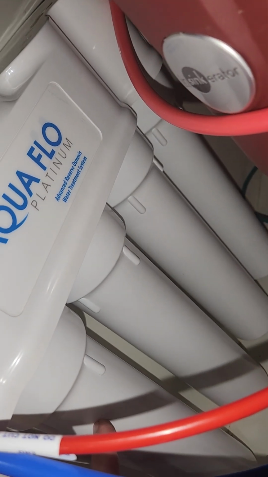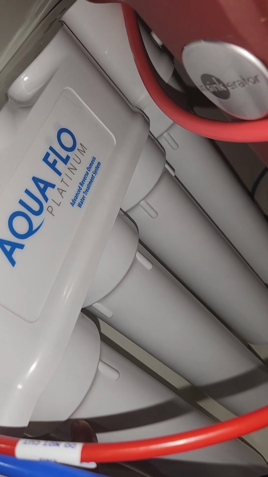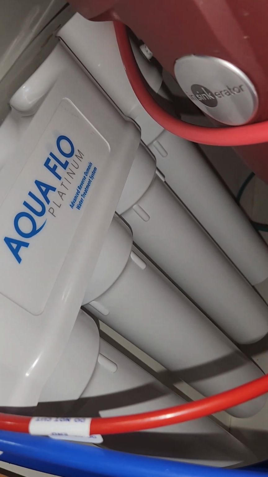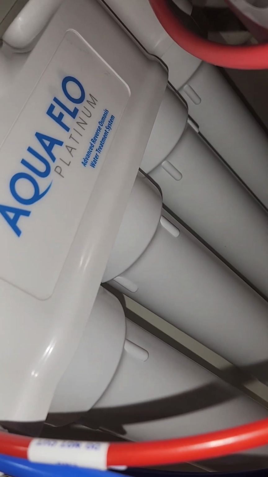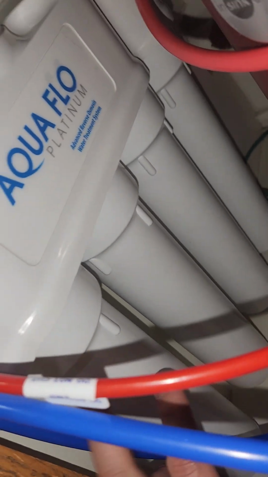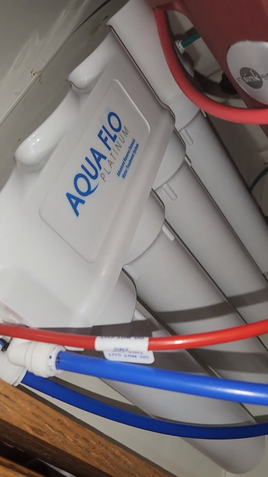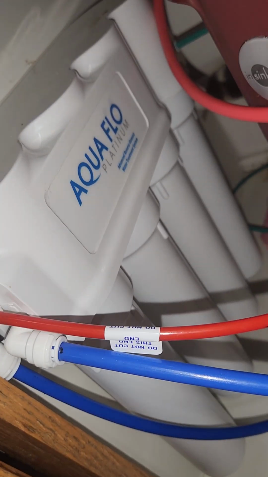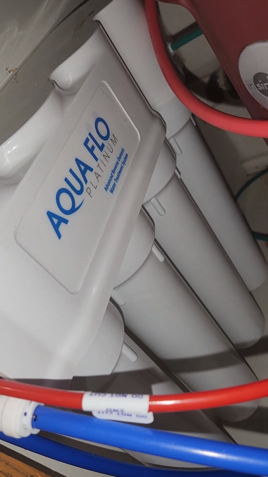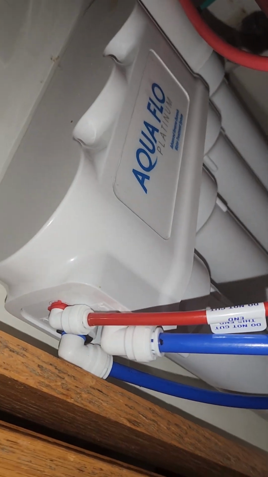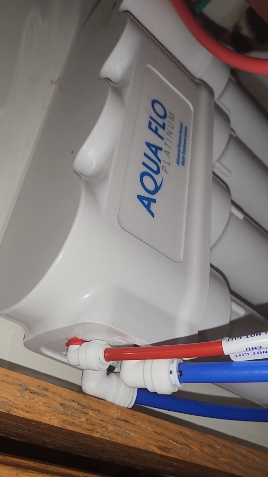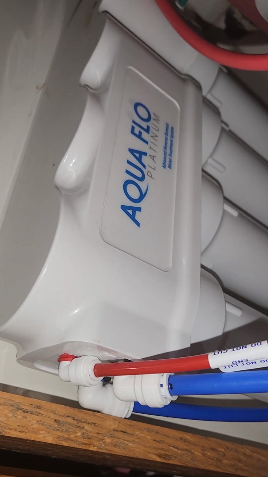Finally, the second carbon filter, a post carbon filter, removes anything left over behind, such as organic chemicals. So these are 4 stages just for this specific brand. You might find even 5 or 6 stages, but this is what I have. But the composition is probably very similar.